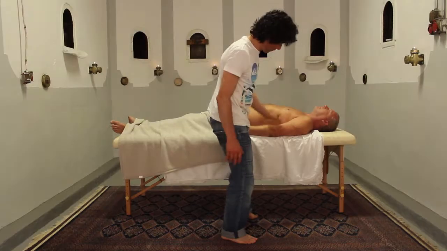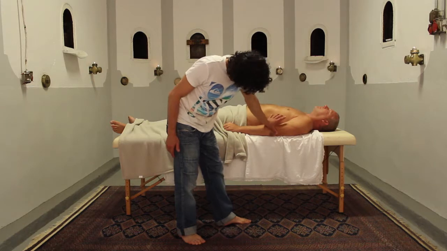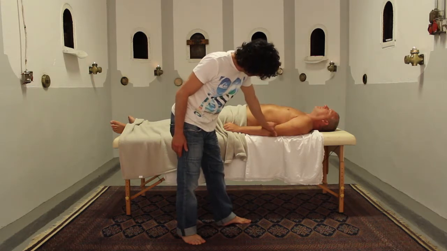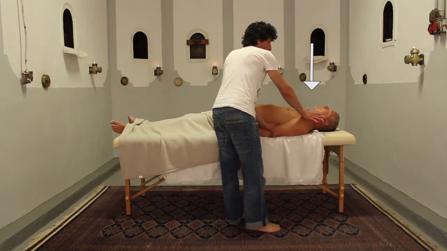Technique 10. With one hand, hold the elbow as seen in the film. With the palm of the other hand, placed on the front side of the acromion, gently apply pressure in the direction of the table.